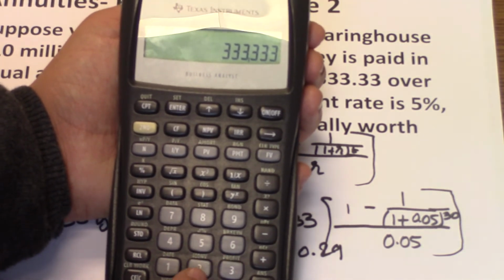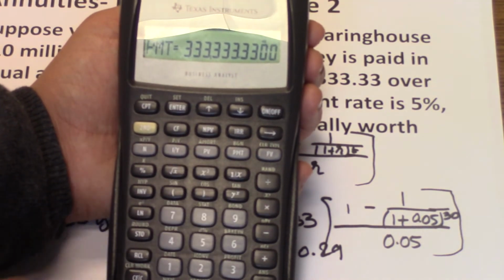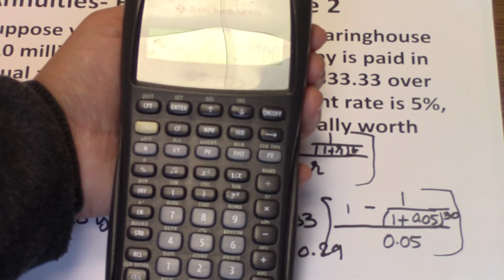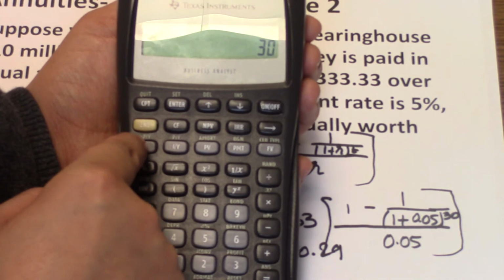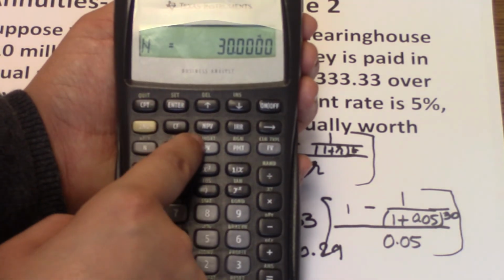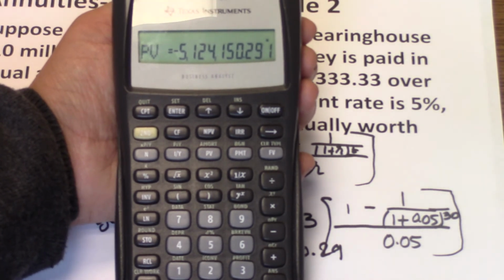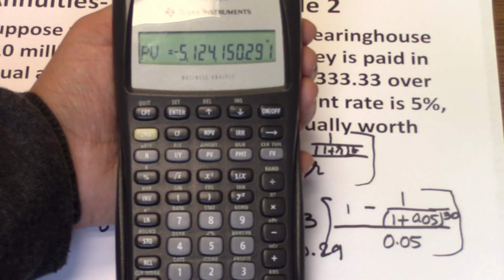So 0.33 is the PMT, 5 is the I/Y, T is 30, so 30 is N. And then you compute PV, and we have found the same thing. The present value is $5,124,150.29.